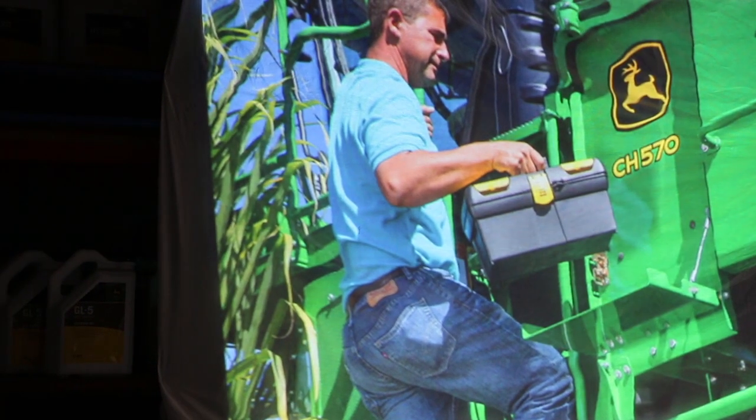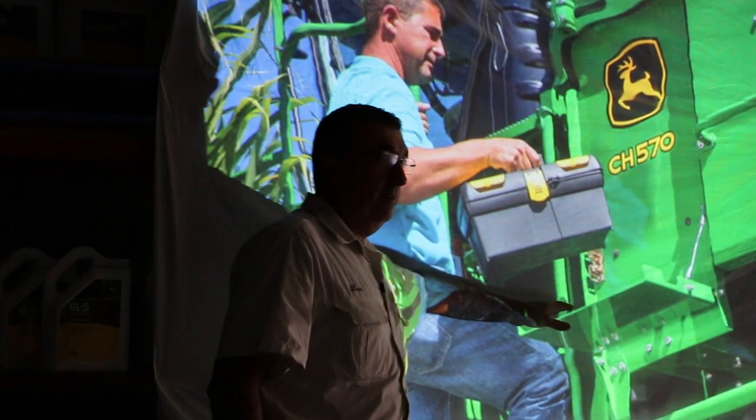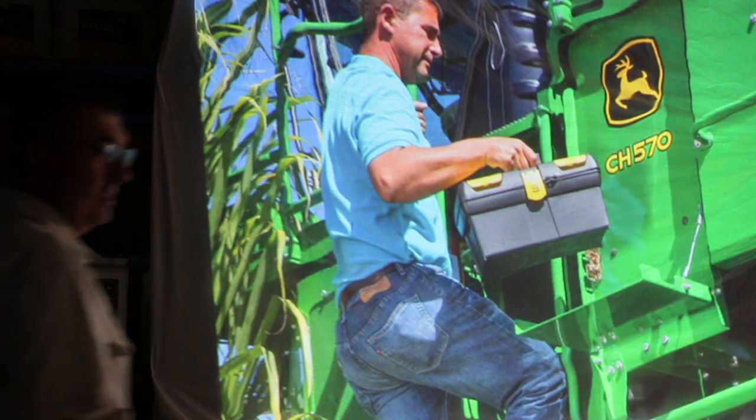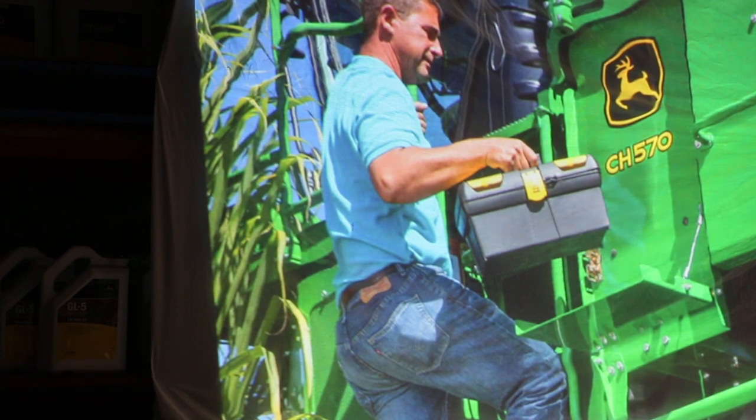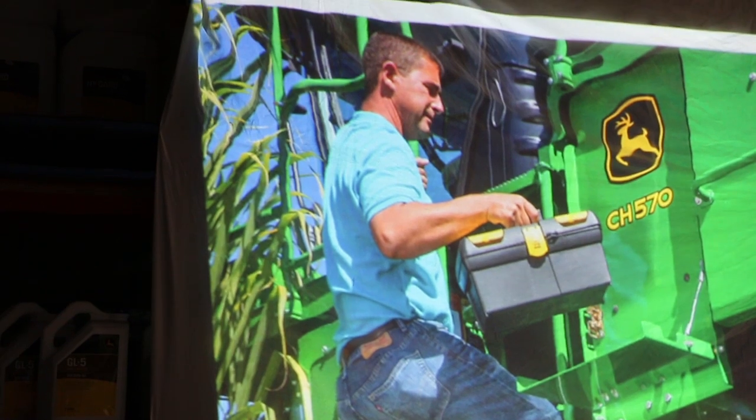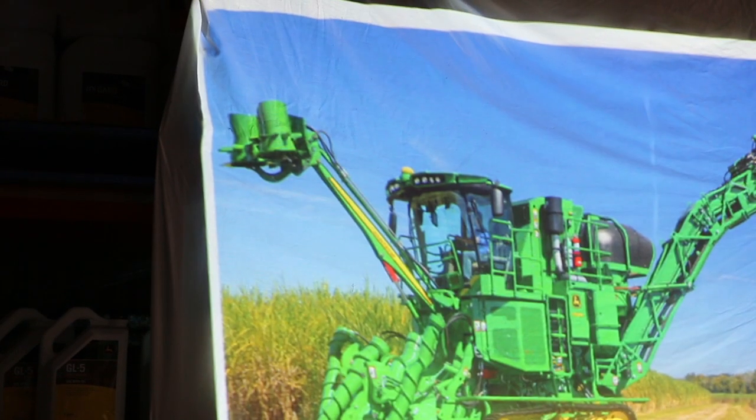And this is good, a platform. When you're climbing up into the cab, you can put your lunchbox or your toolbox on that platform to make life a little bit easier. They're very proud of that one. So that's the machine there.